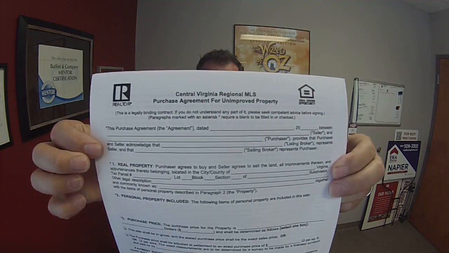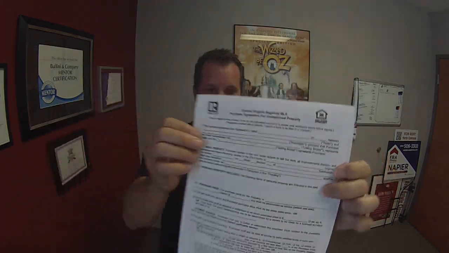Well, first off, you want to use the Central Virginia Regional MLS Purchase Agreement for Unimproved Property. That's the document you want to use. You can find it on Instanet, you can print it off on paper, or you can actually fill it out on Instanet. The top is pretty much the same with dates and purchaser, etc. Describe the real property, lot, block, tax parcel number, more commonly known as, and so forth.